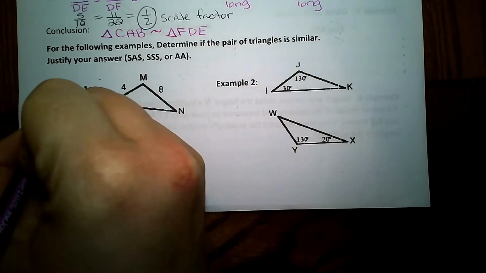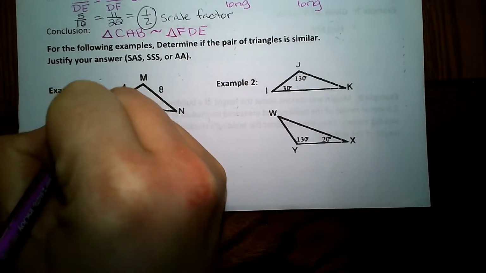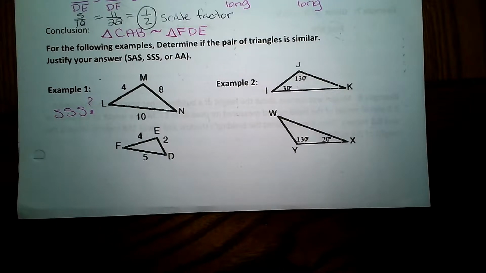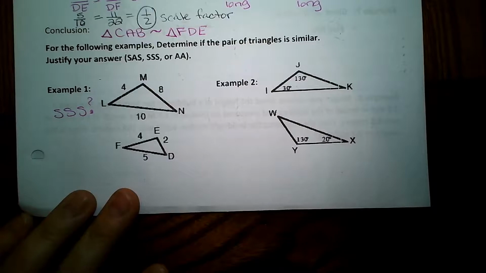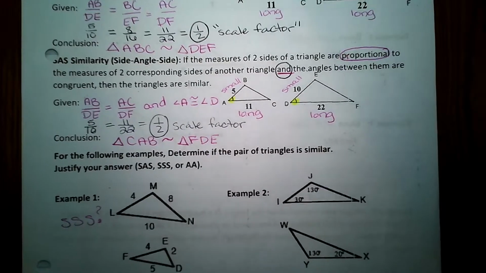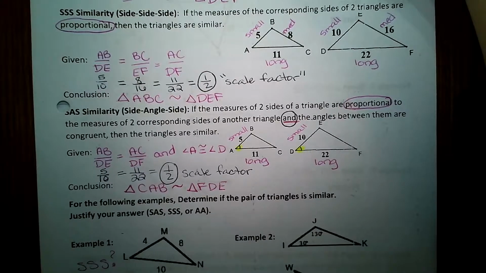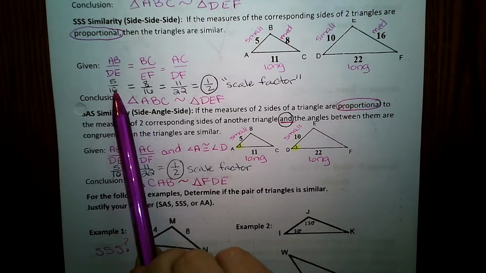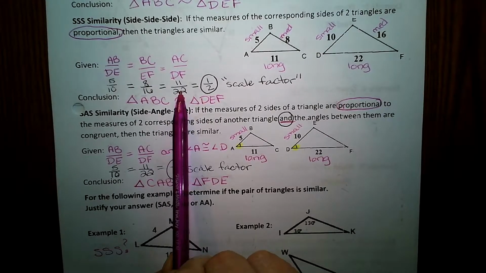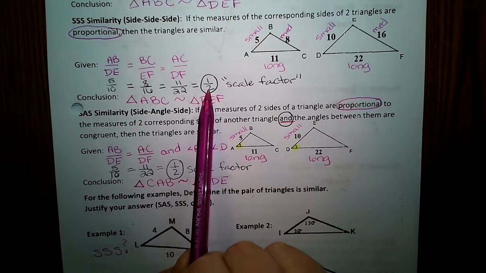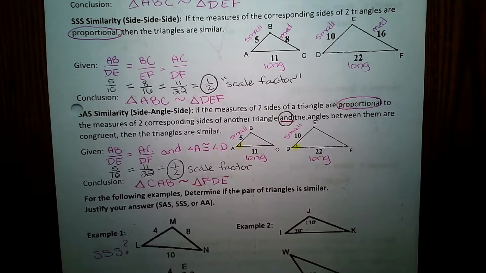So our question here is, are these similar by SSS? Well, the only way to know is go back on up the page here to the SSS similarity statement. The only way to know if they are similar is if the three measures all reduce to the same scale factor, meaning the sides are proportional to one another. So let's check that out.